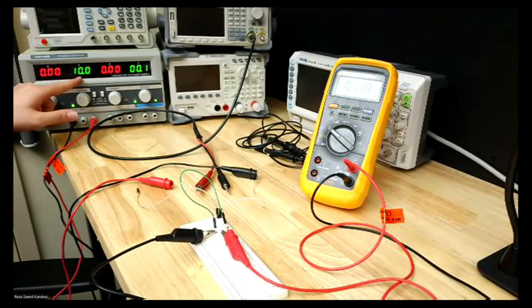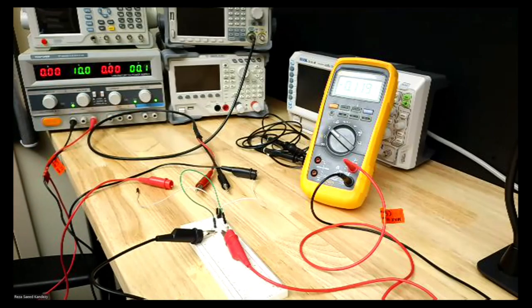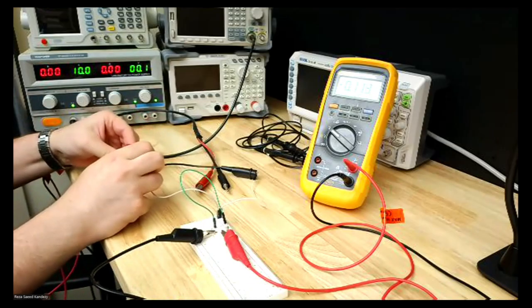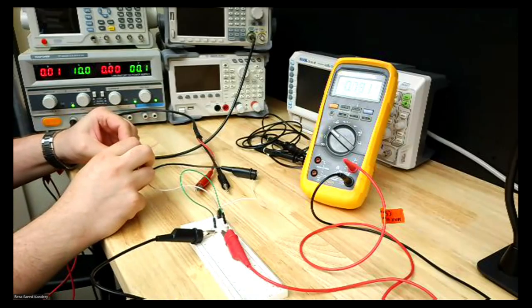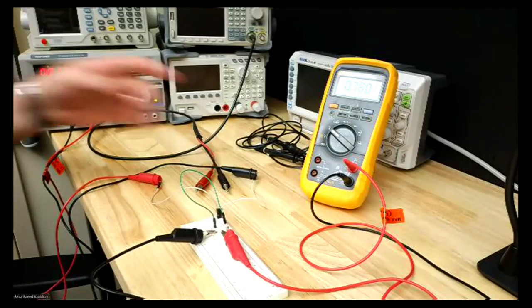It is already set at 10 volt, but if you wanted to change it, there is a knob that you can change the voltage. Okay, so we wanted a 10 volt, so we are gonna stay at 10 volt. Are we good? Now we are gonna apply our voltage to our circuit. Okay, now our circuit is energized, and we are measuring the voltage across the diode.